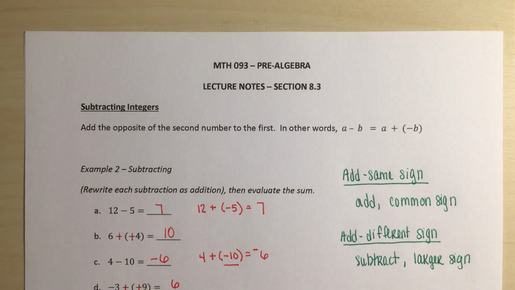Again, if you're not as comfortable with the rules, same sign, different sign, or if you want to double check, think money. Right? We've got -5 in our bank account. We go spend $3. Well, now we have -8.